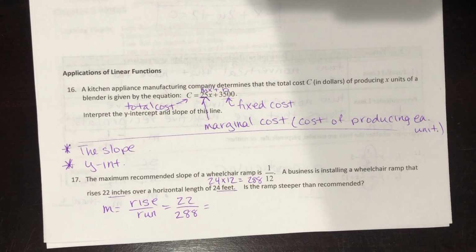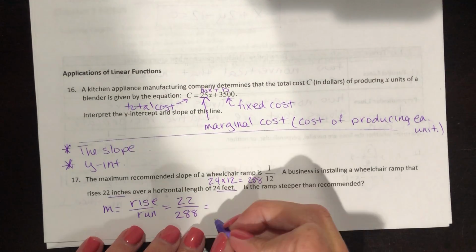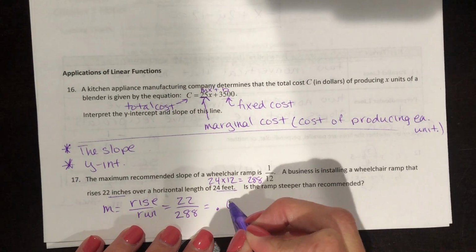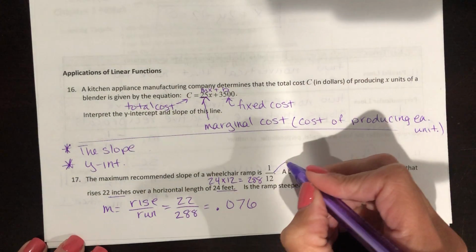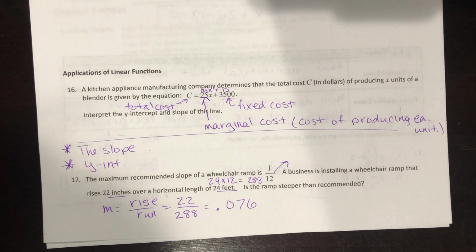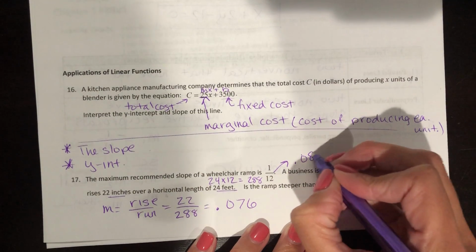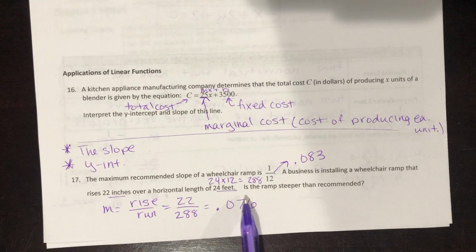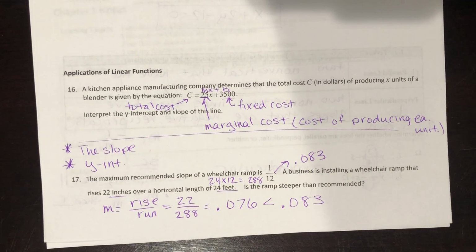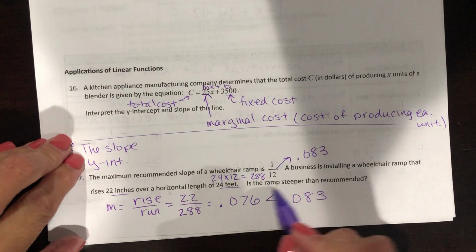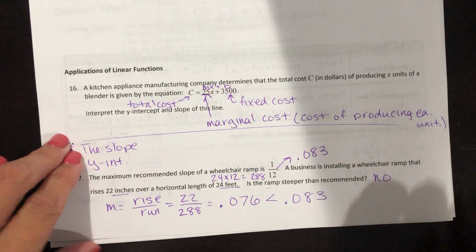Then I'll just punch that in my calculator really quick, and I find out that this is 0.076. So I want to compare that to 1/12. Put that in my calculator. 1 divided by 12 is 0.083. So the slope of this ramp that the company is making is less than the required slope, so it is not steeper than recommended. So was the ramp steeper than recommended? No. Okay.